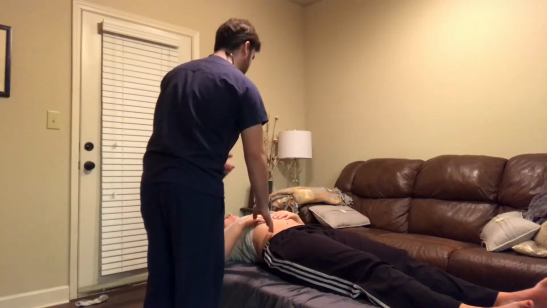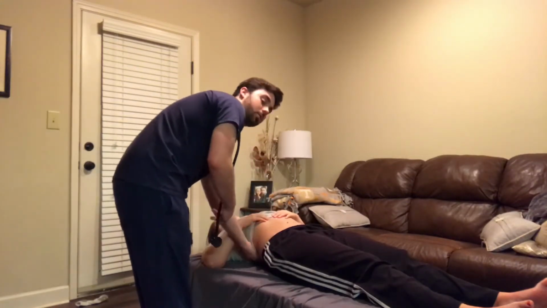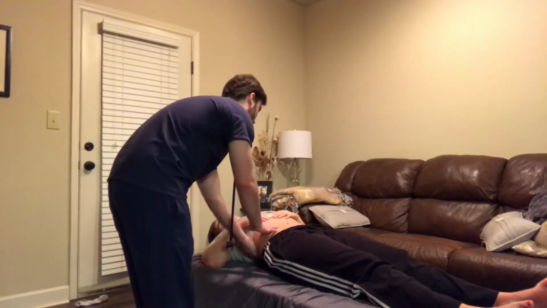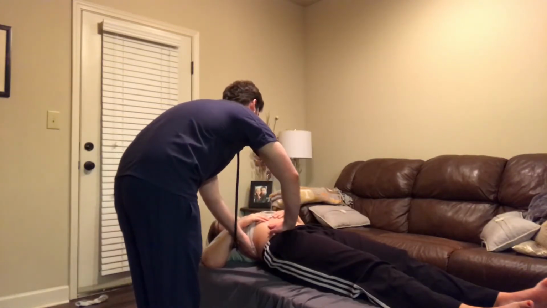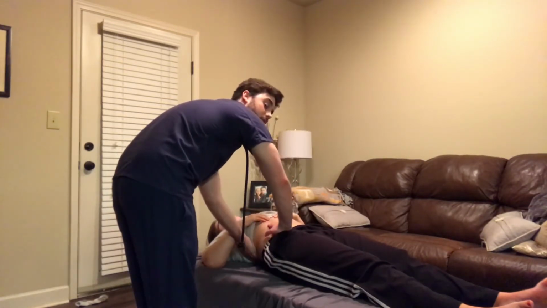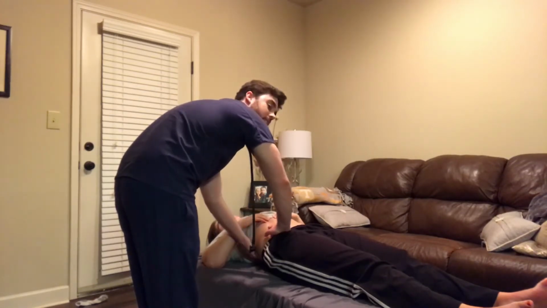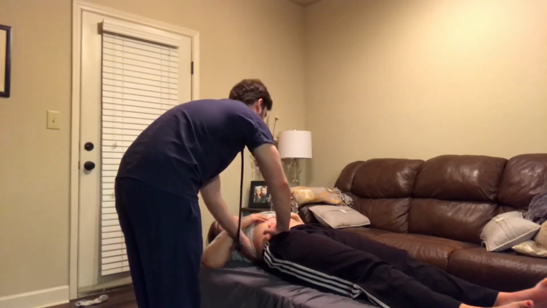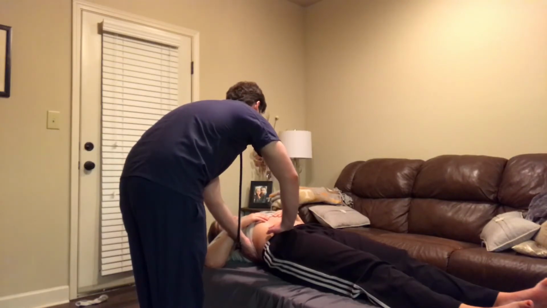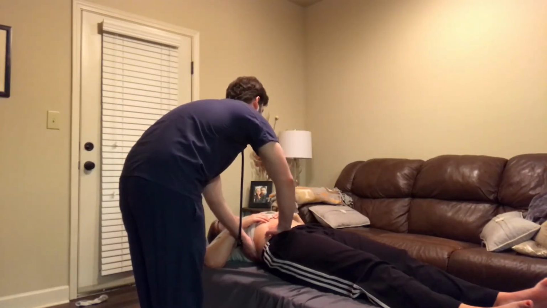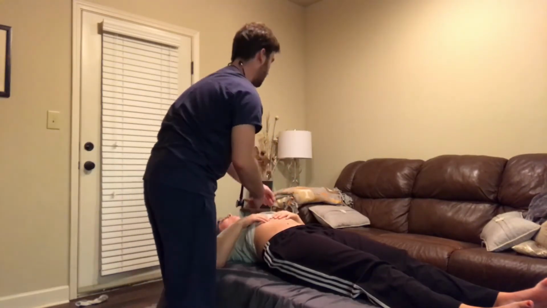To do this, we'll take our left hand and support the patient's back, and this is for the liver. We'll take our right hand and ask the patient to inhale, and while they're inhaling, we'll move our hand underneath the ribs and see if we can palpate the outer edge of the liver. Can you take a deep breath for me? Okay. We cannot palpate her liver.